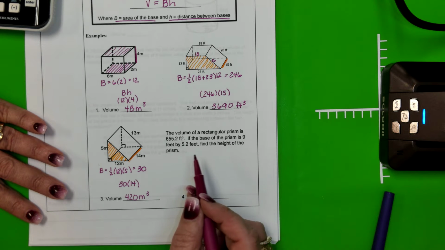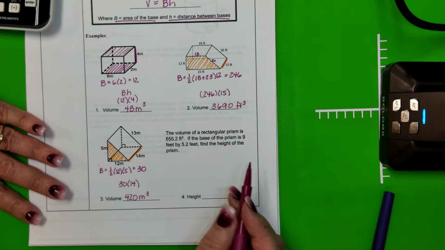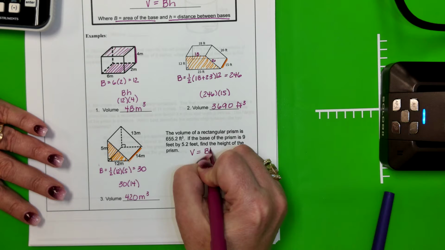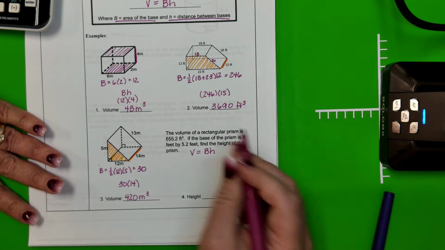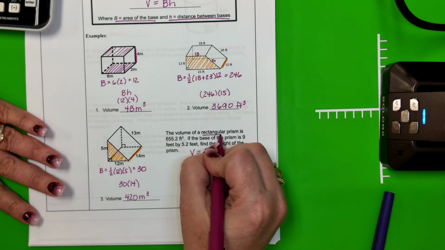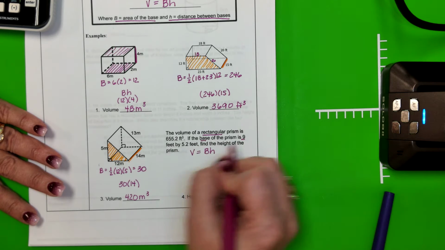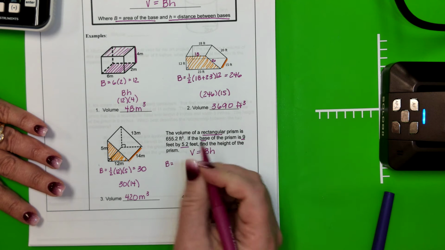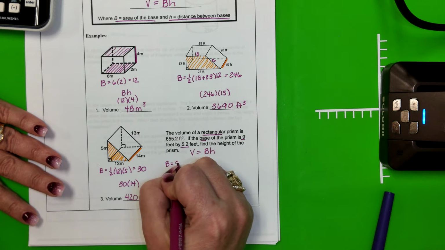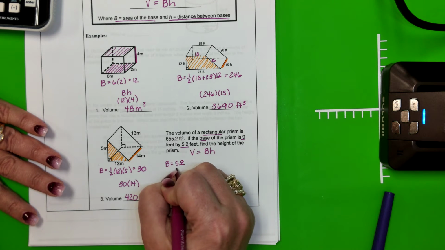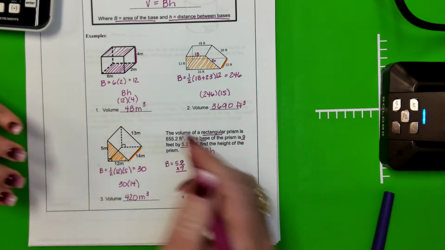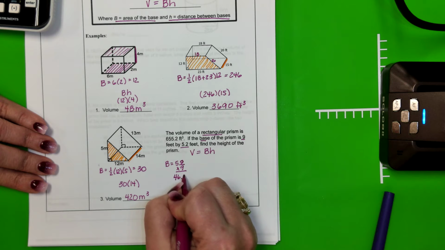Now, the volume of a rectangular prism is 655.2 feet cubed. If the base of the prism is 9 feet by 5.2 feet, find the height of the prism. All right, so let's write this down. So the volume is equal to the area of the base times the height. Well, it says that it's a rectangular prism and the base is 9 by 5.2. So let's come over here and let's find the area of the base. So the area of the base would be 5.2 times 9. So 5.2 times 9 is 46.8.